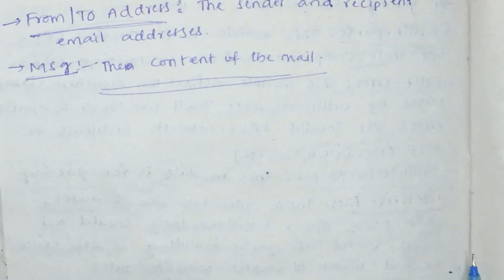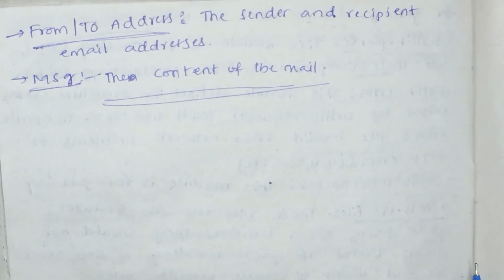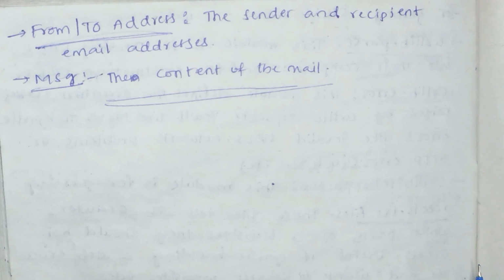That's all. This is all about the total third unit of IoT Python programming.